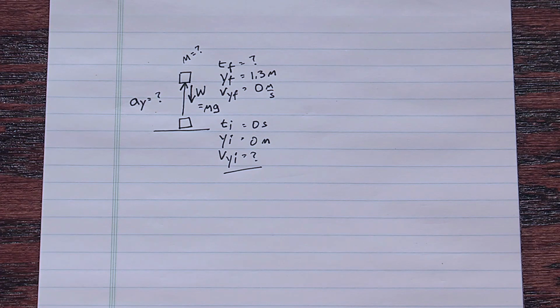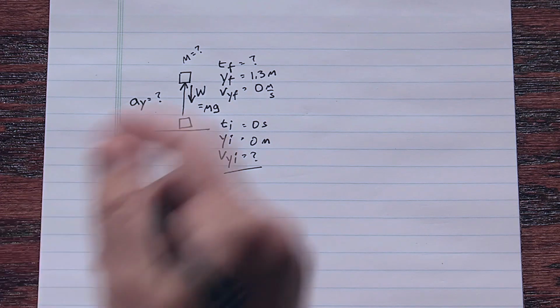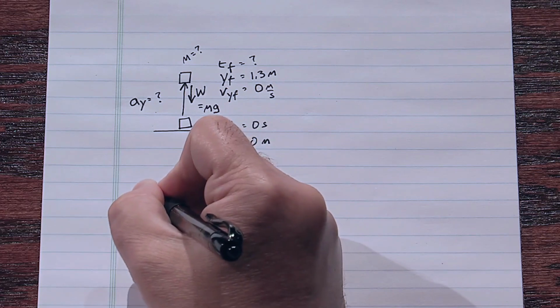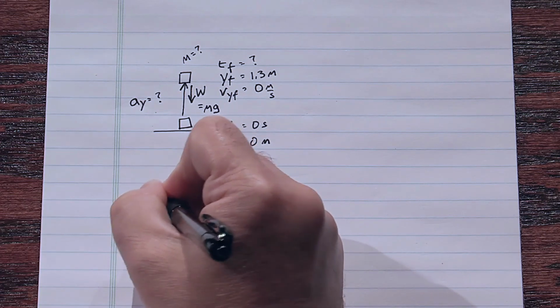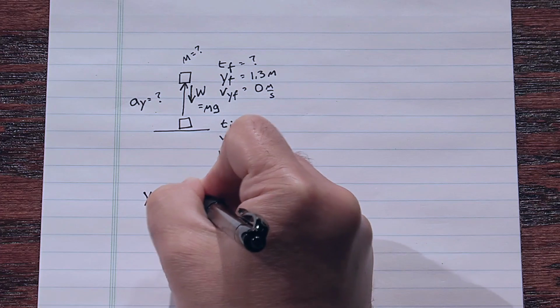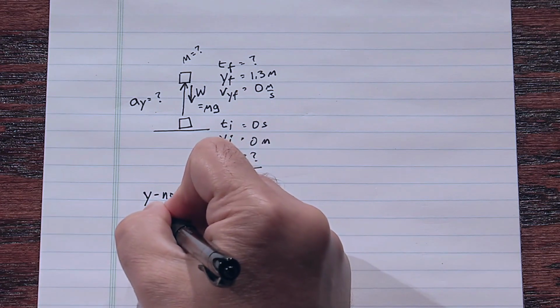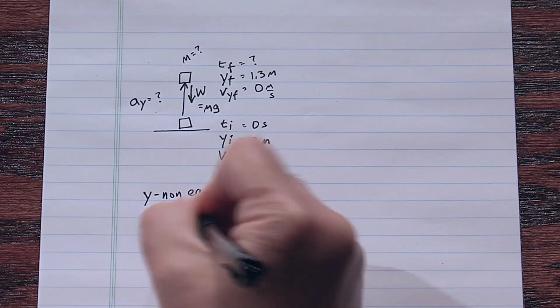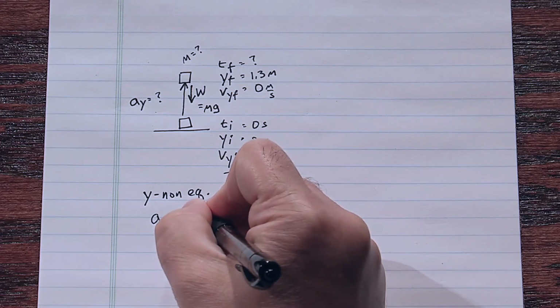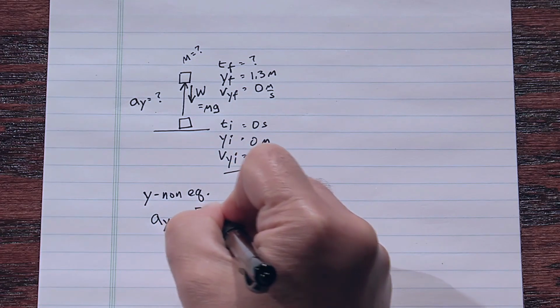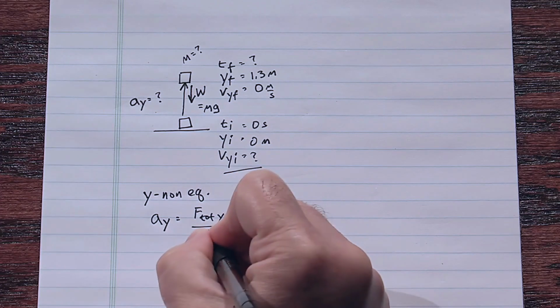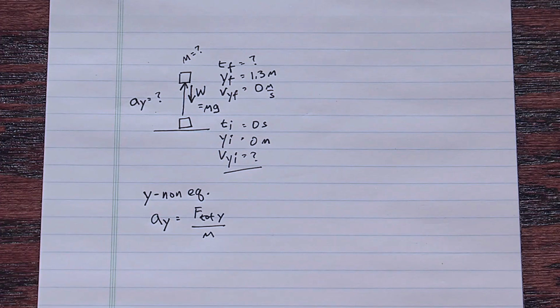He starts off moving upward, but his velocity changes, so he's not moving at constant speed. So let's start off with Newton's second law, or the fact that we have a y non-equilibrium situation. From Newton's second law, we know that his acceleration in the y direction is equal to the total force in the y direction divided by his mass.